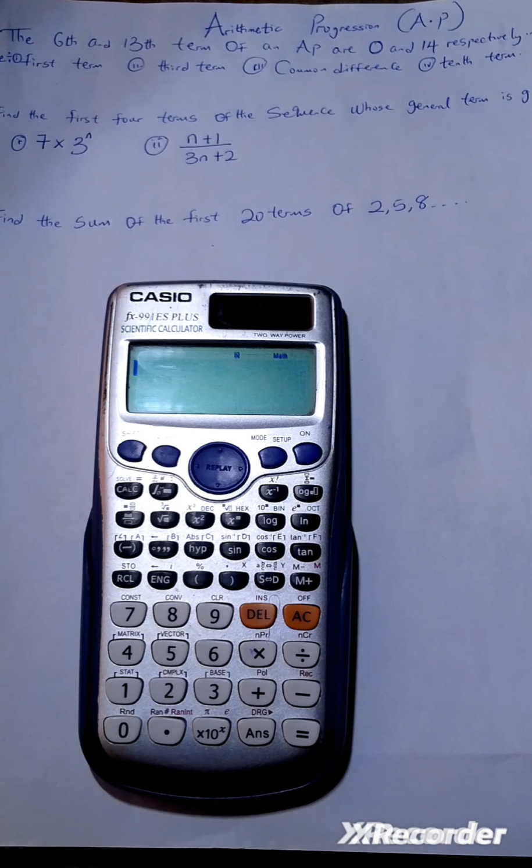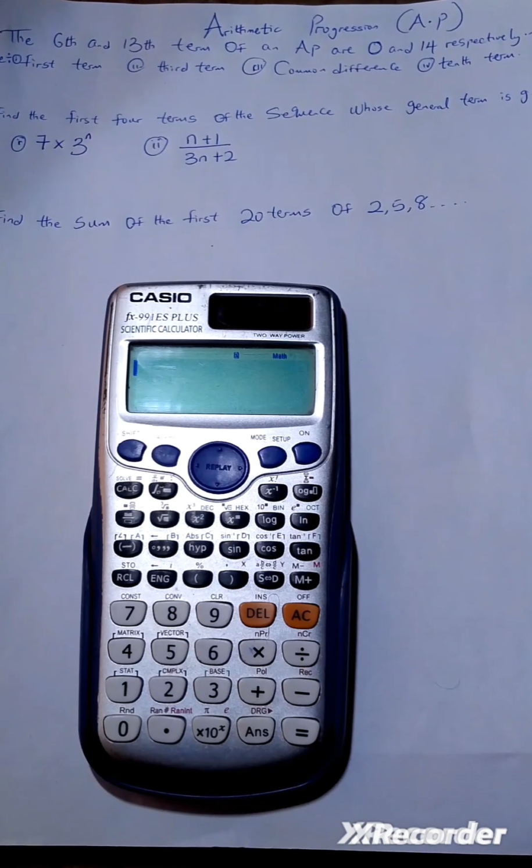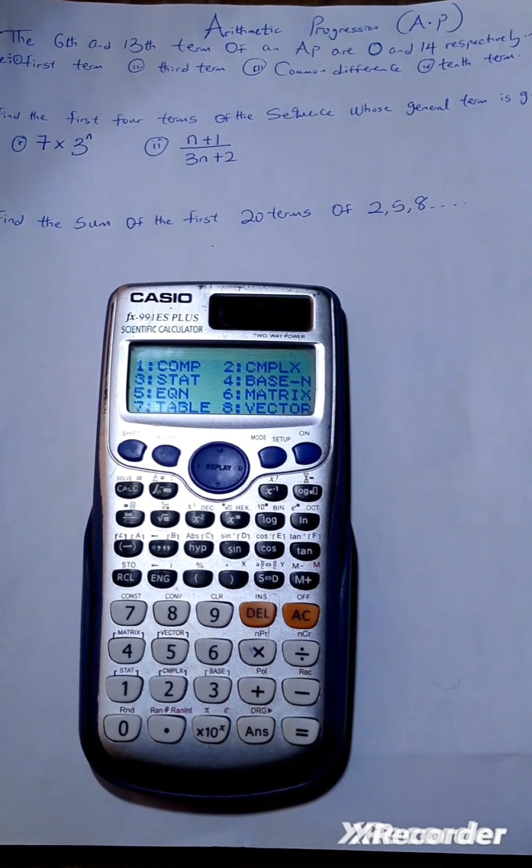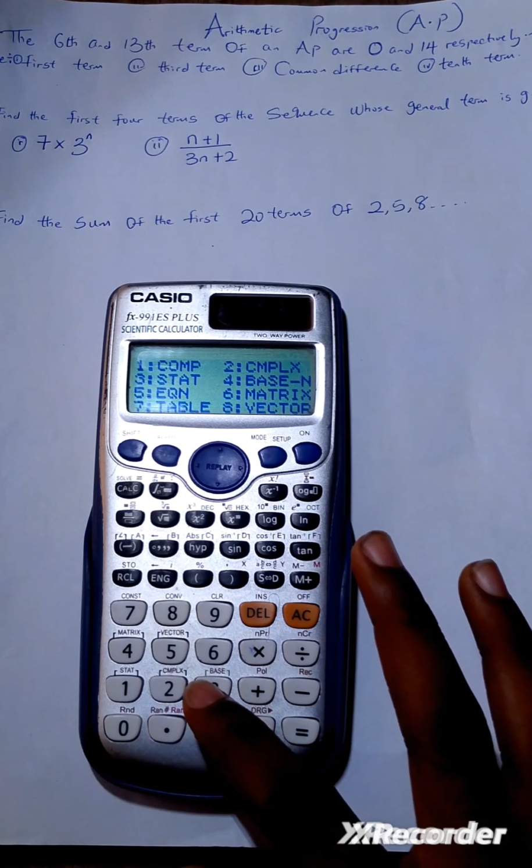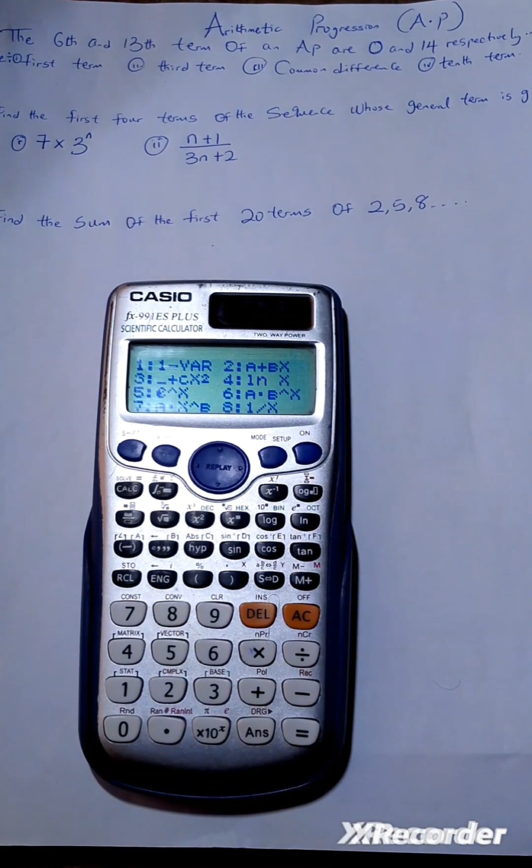After turning it on, we move on to the next step. To solve arithmetic progression, we follow these steps strictly. As you can see, you press alpha mode, then we go for 3. Number 3 stands for stats, as you can see, so we move to 2. This 2 stands for arithmetic progression, so go for 2. So now you can start inputting the values into the calculator.